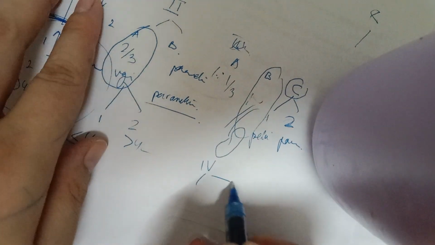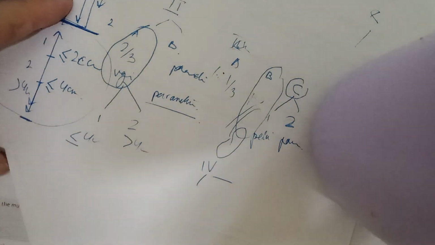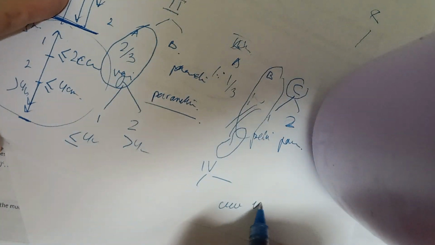And stage 4 is going to go beyond the true pelvis. It is going to cross and go beyond the true pelvis.